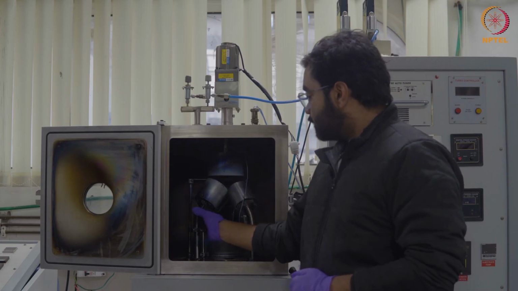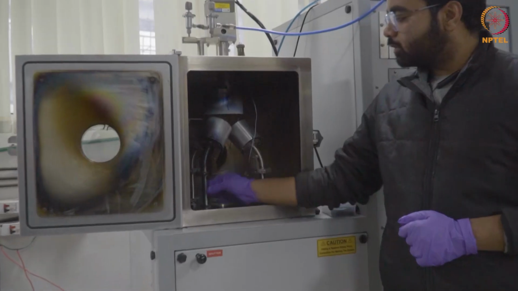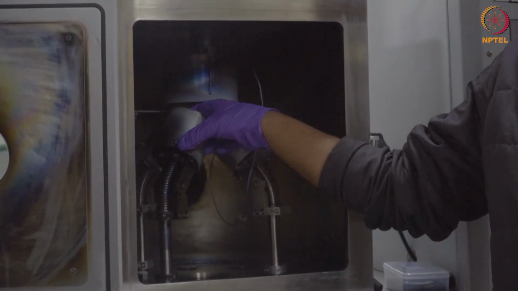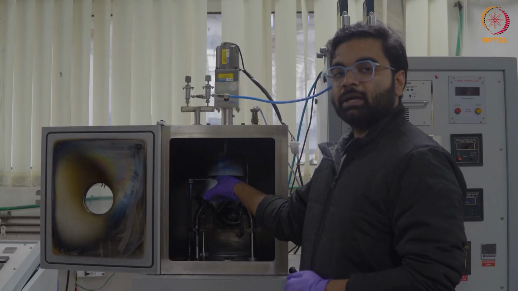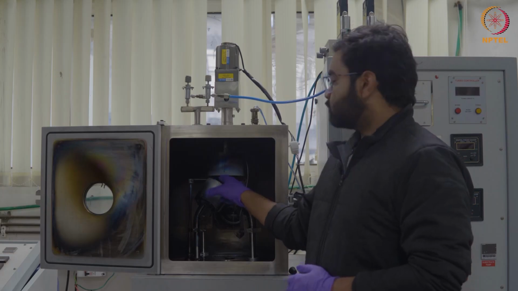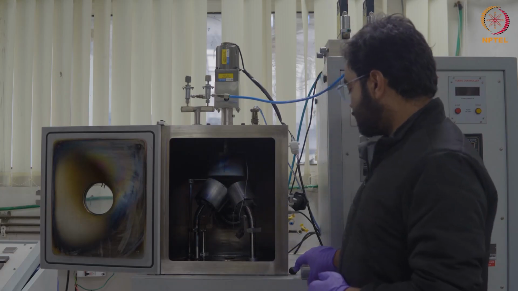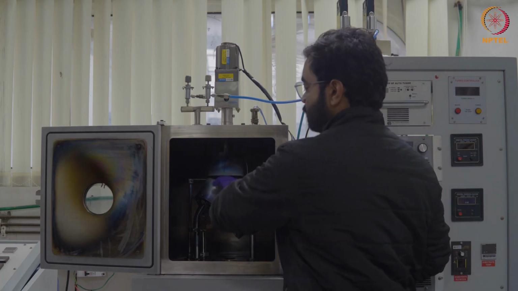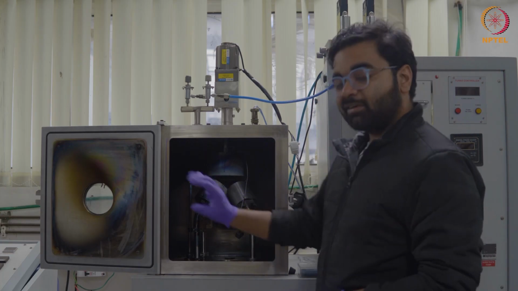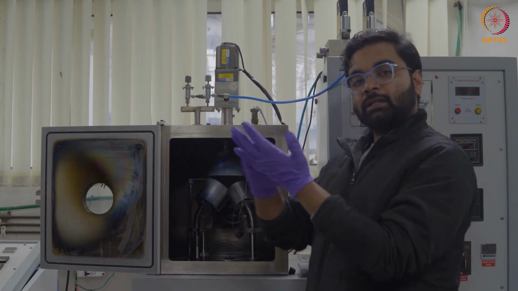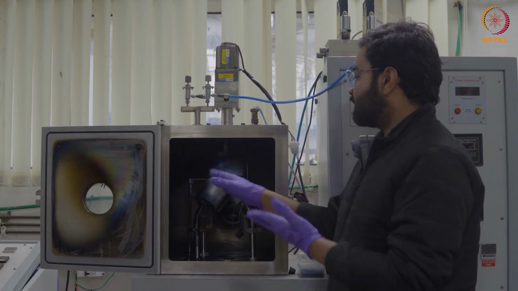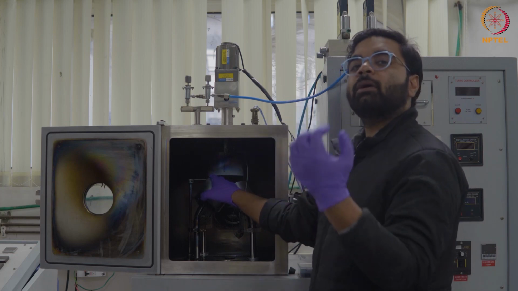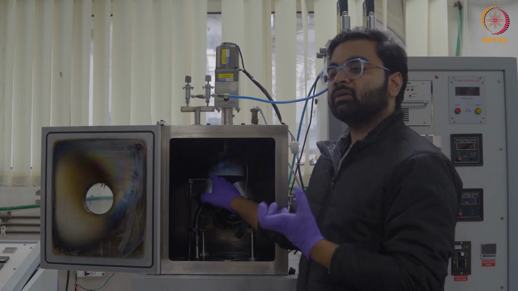Now this is the target. This is what we call a gun. This is the gun, and on the gun we put our target over here, the material that we have to deposit. So basically the target that I have shown, we are putting it over here. Now once you give that energy, what will happen? The electrons or the atoms present on the surface are excited and they want to come out of the surface, but they can't come out.